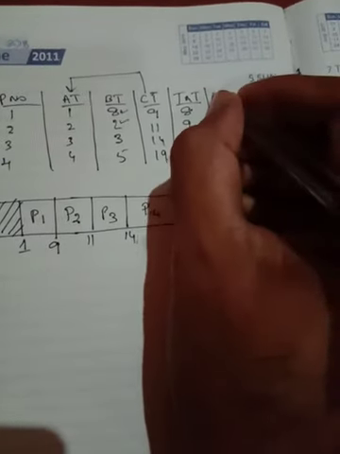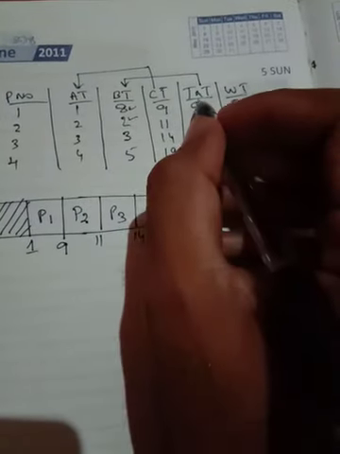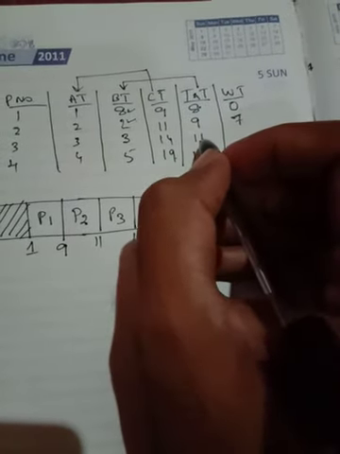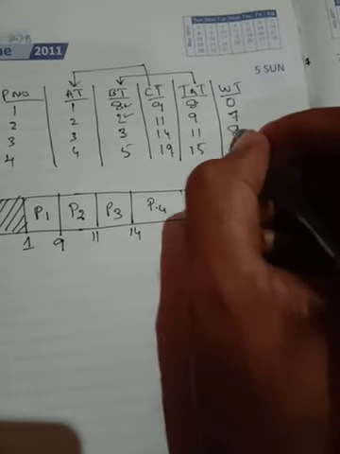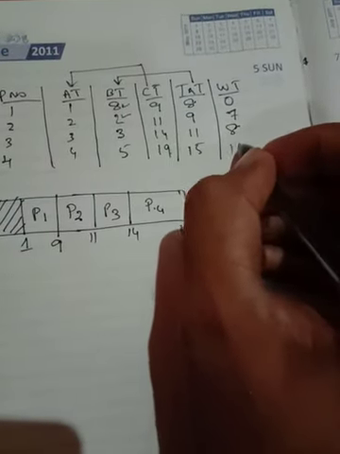Now what is the next thing? Waiting time, isn't it? The next thing is calculation of waiting time. How to calculate waiting time? The difference between turnaround time and burst time. So 8 minus 8, it is 0. 9 minus 2, 7. 11 minus 3, 8. 15 minus 5, it is 10. Fine. These are the data.